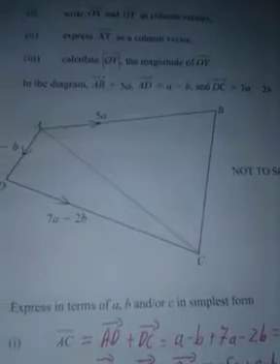Now let's move back over here. Express in terms of A, B, and C in simplest form. AC, from A to C. From A to C. All right.